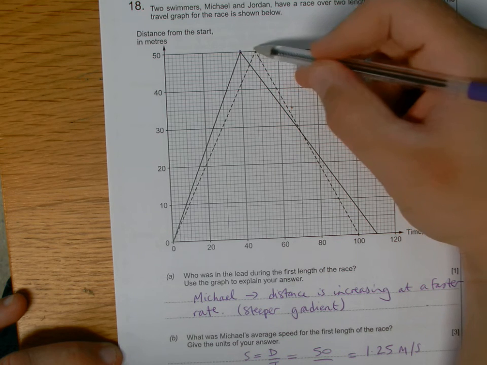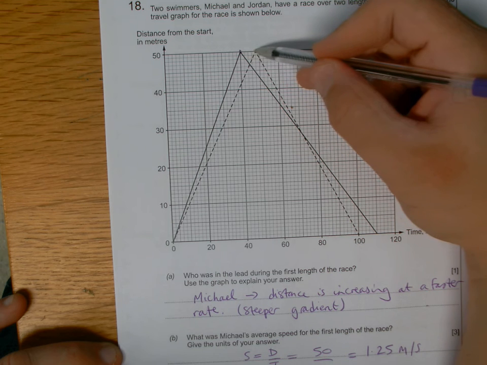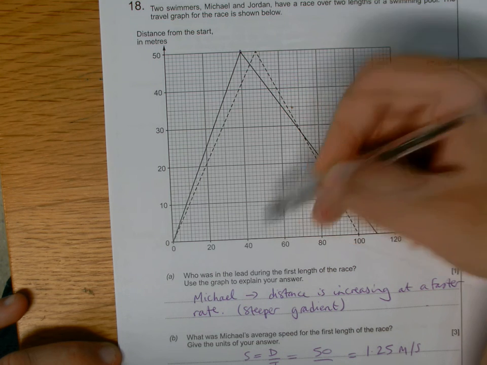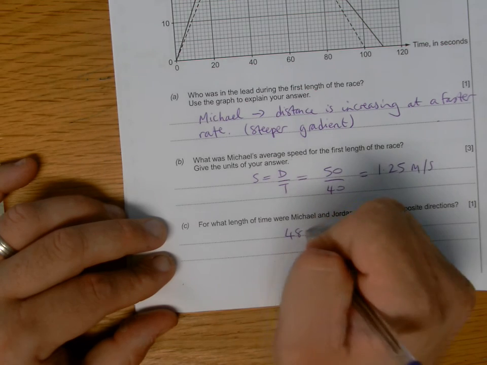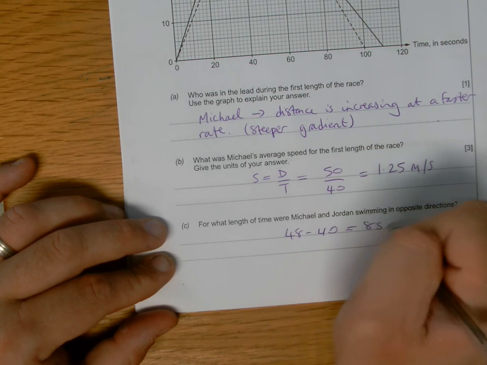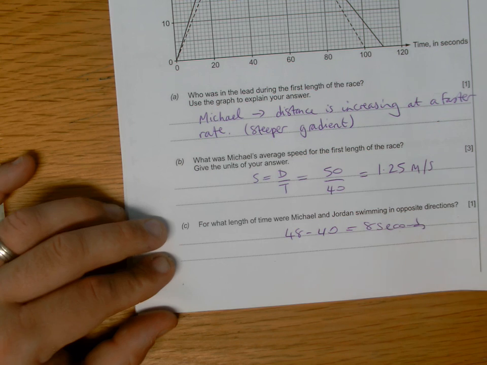So you just got to look at the gap between those times. So 40 there, and this is 48, I think, when you look on that scale. So 48, take away 40, 8 seconds. They're swimming in opposite directions for 8 seconds.